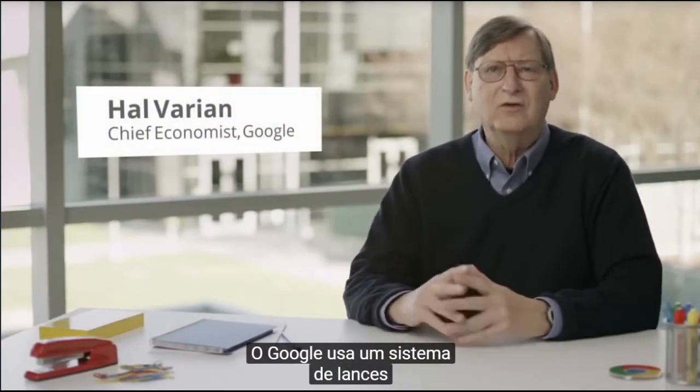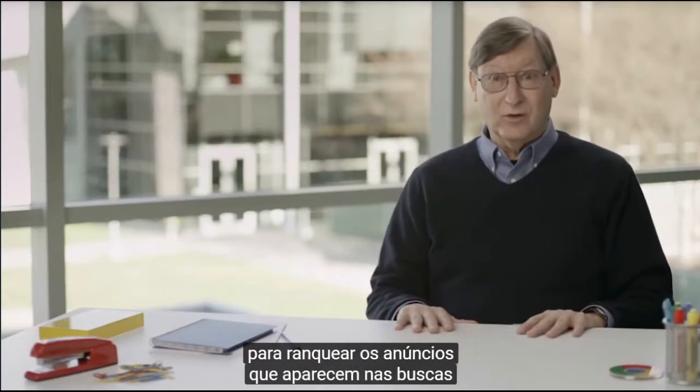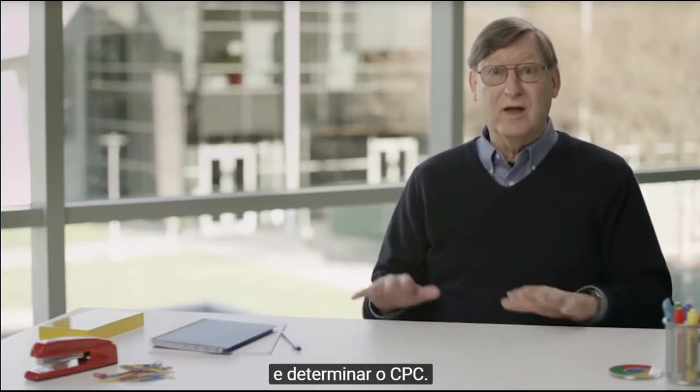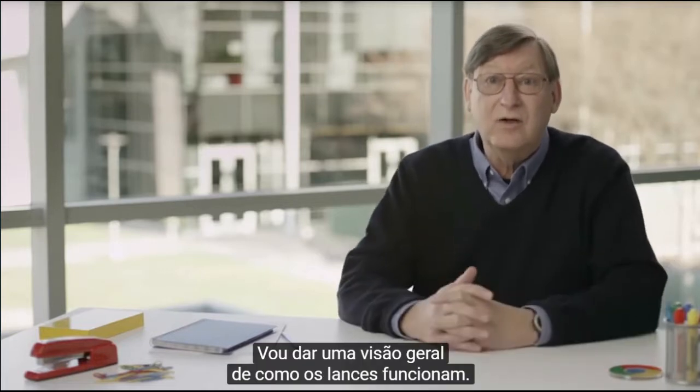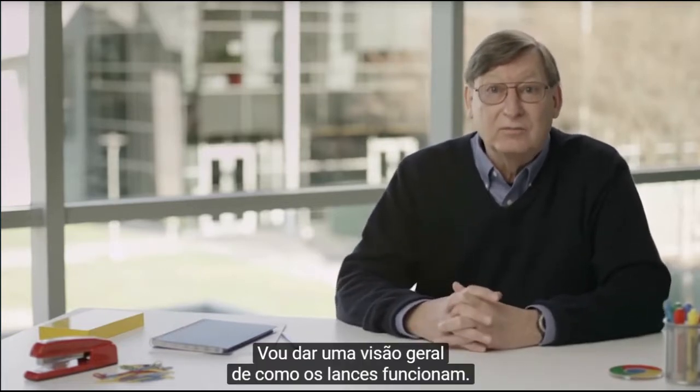Google uses an auction system to rank the ads that appear in the search results page and to determine the cost for each ad click. In this talk, I'll take you through a general overview of how the ad auction works.